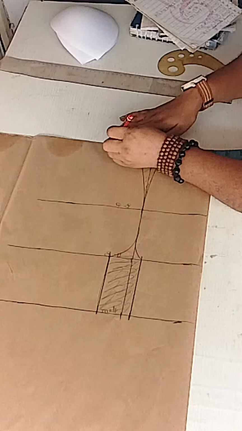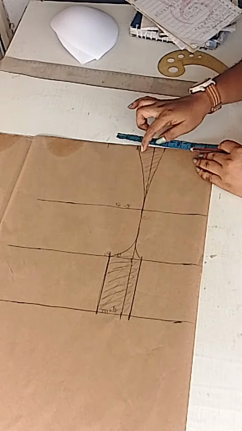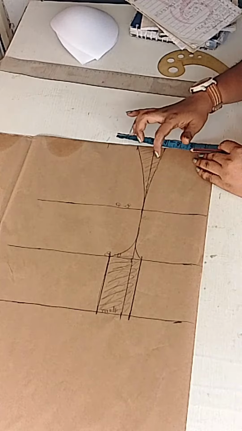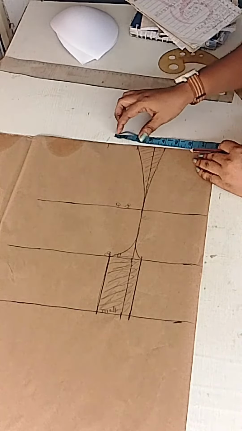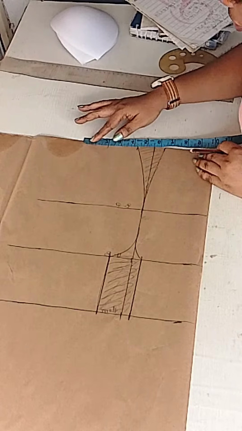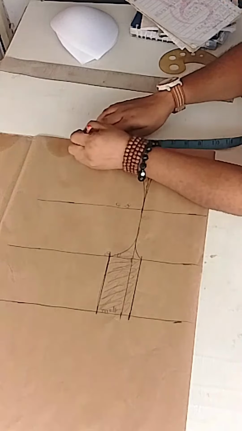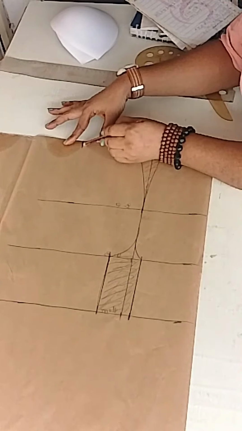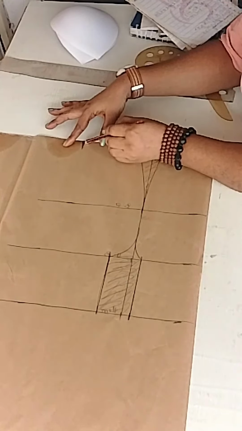So this is 8. What we have here is 2 inches. 1.25 and 0.75 makes a total of 2. We have to replace it here like this. Okay, so this is now our new shoulder line.